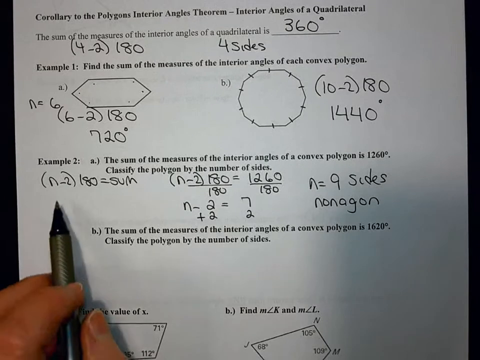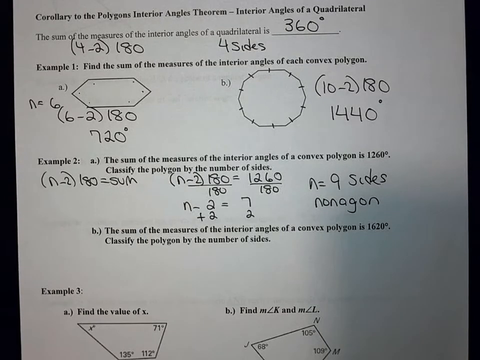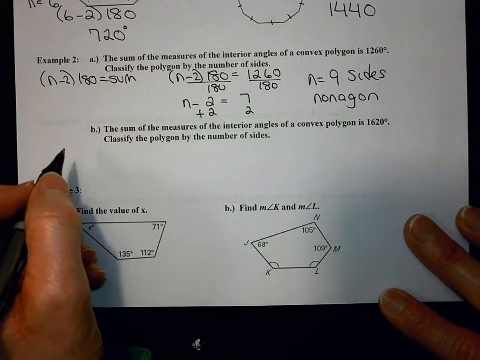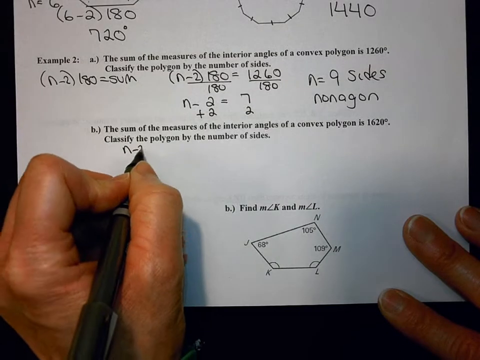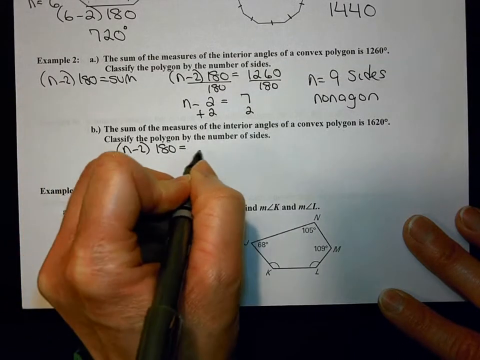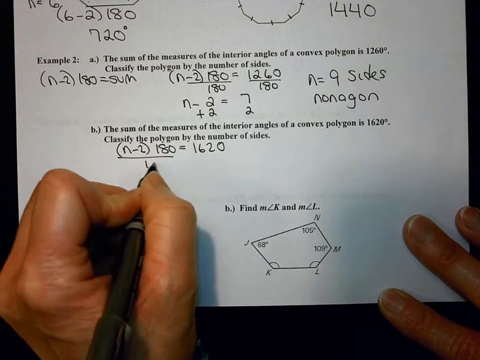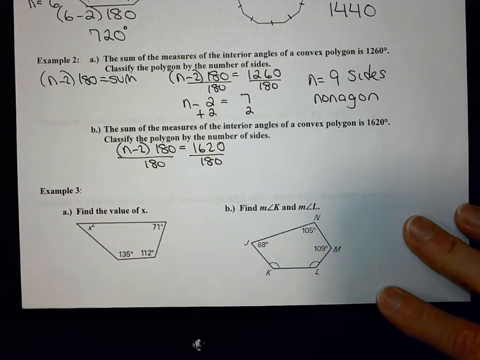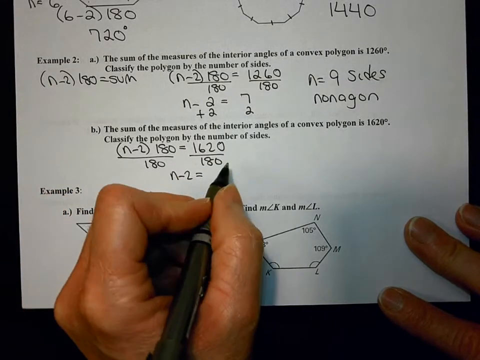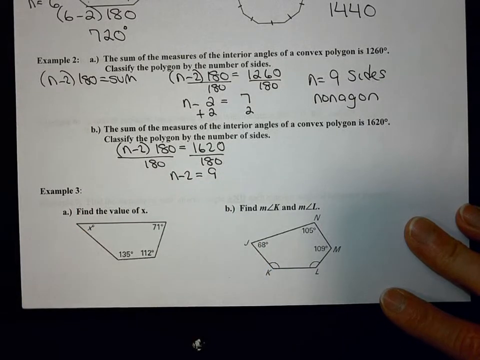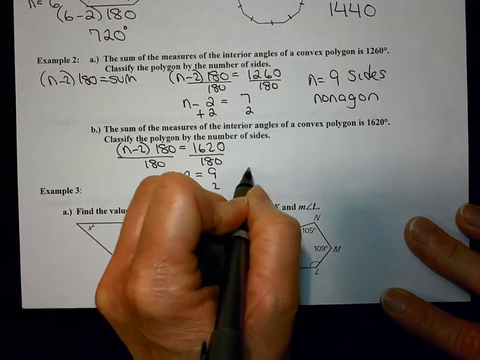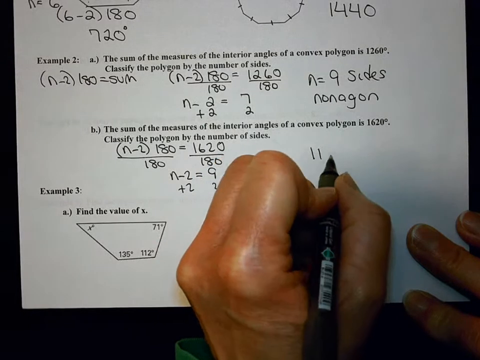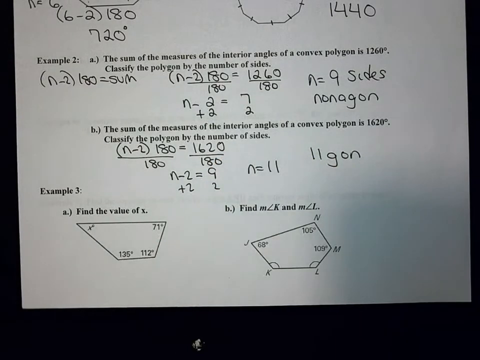Okay, so again, you're just using your (n minus 2) times 180 equals the sum, but you're filling in the sum. Let's take a look at part B of the same thing. Exactly the same type of idea. So (n minus 2) times 180 has to equal our total of 1620. Divide both sides by 180. So n minus 2 is equal to 9. We add 2 to both sides, so the number of sides and the number of angles is 11. There's not a fancy name for 11, so it's just going to be an 11-gon.